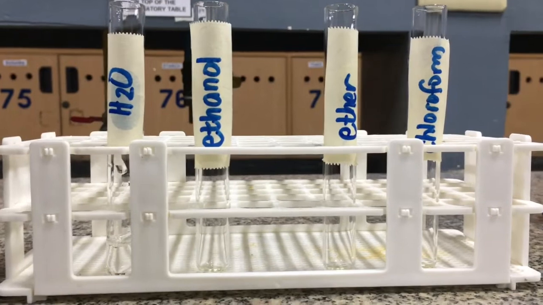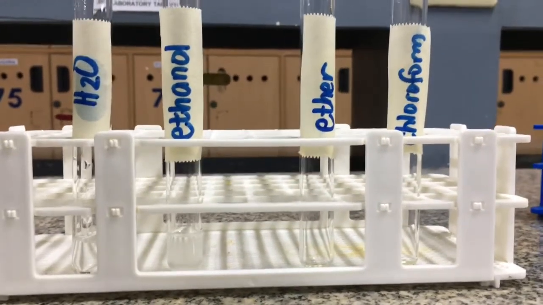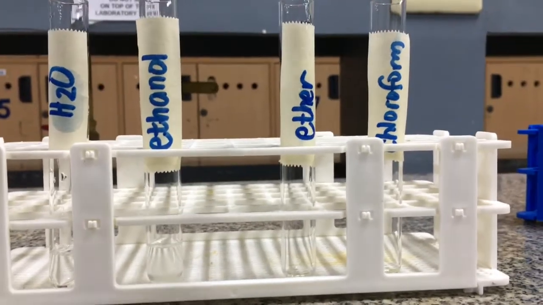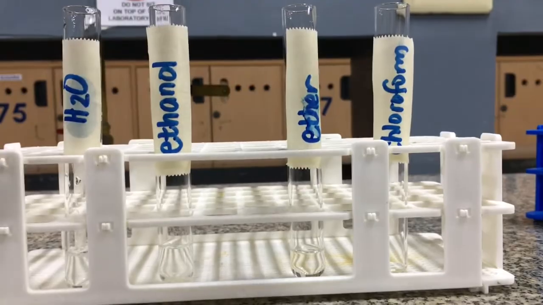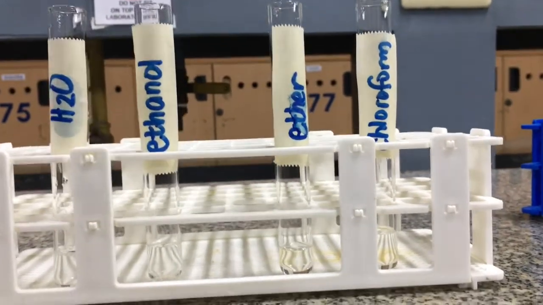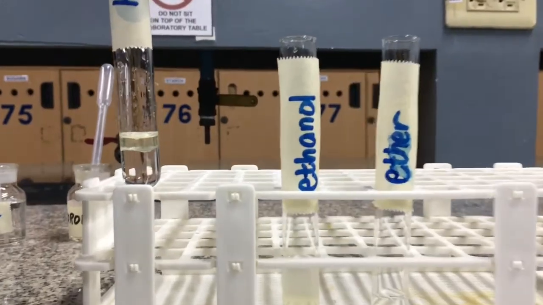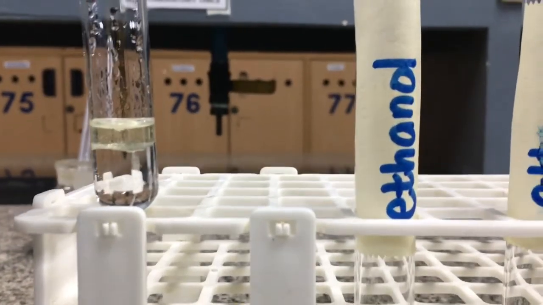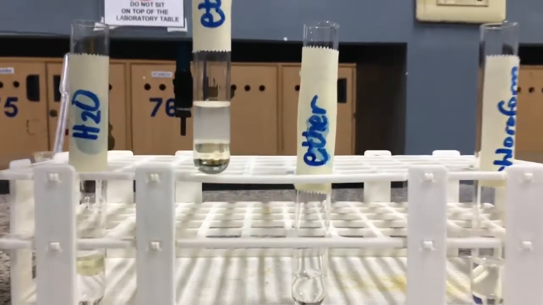Then add the different solvents that correspond to the label in the test tube. After the addition, shake the test tubes carefully and observe for layer formation. A layer means an oil is immiscible in that solvent. The result is very clear. Oil is immiscible in polar solvents such as water as a layer is observed, and so in ethanol.